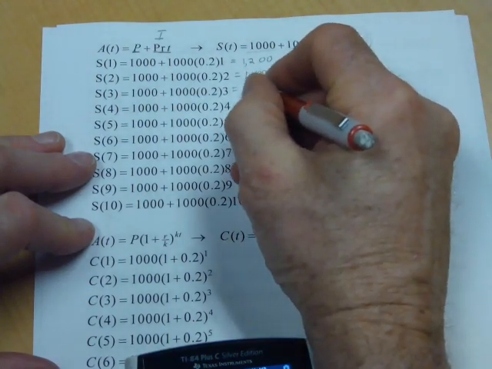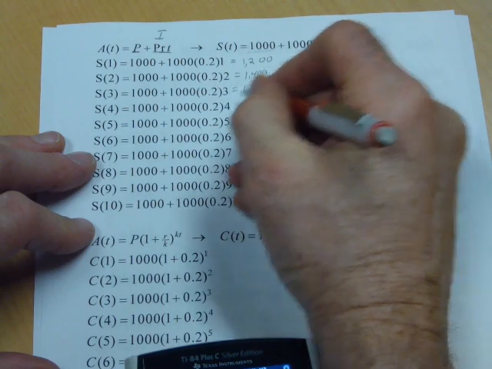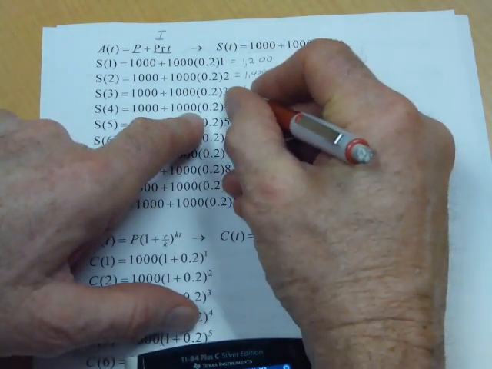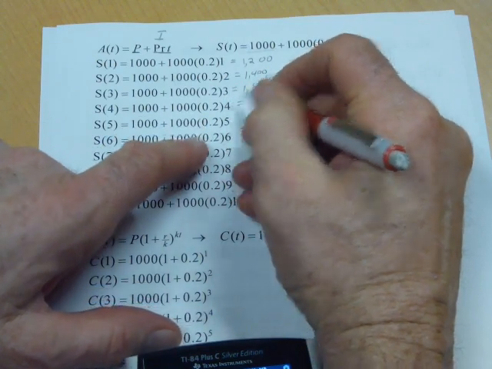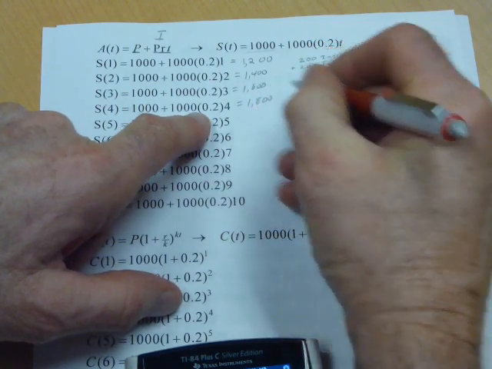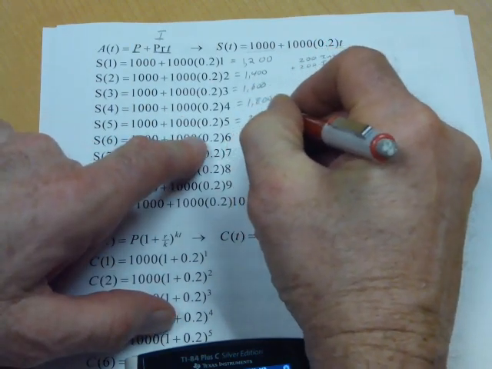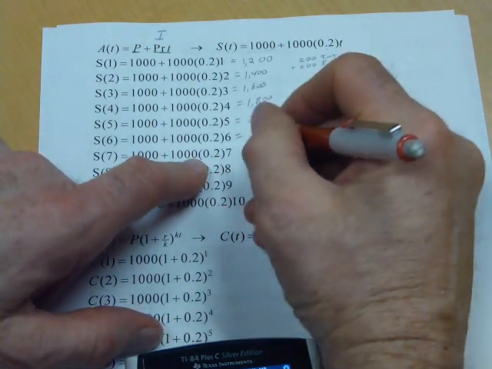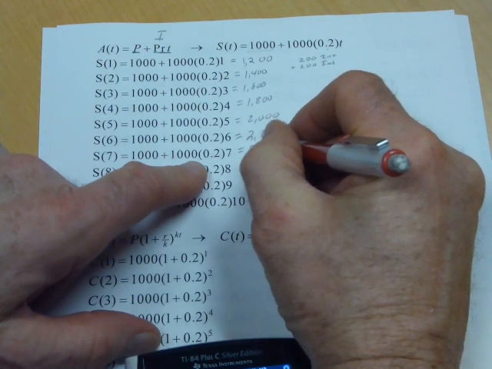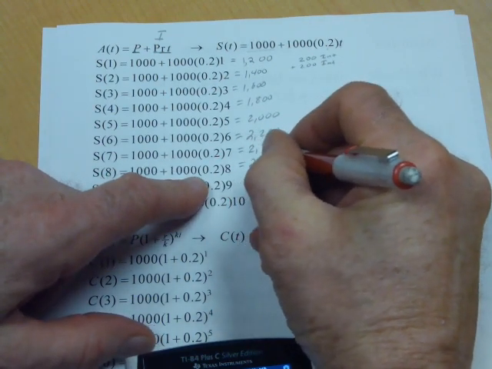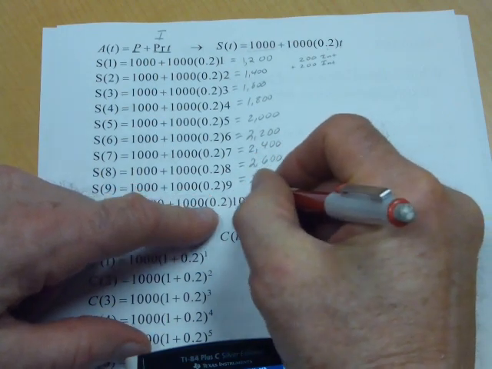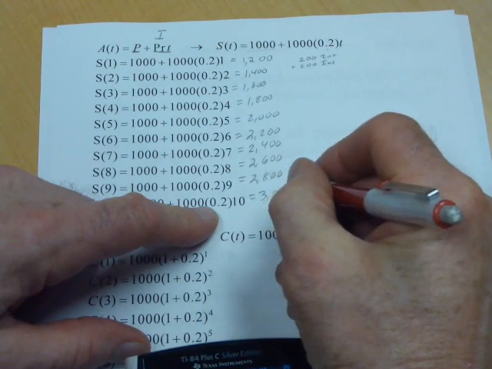And then if you noticed, it goes up by 200 every year because all you're doing is multiplying 20% of 1,000 by, instead of 3, it's 4 and 5 and 6 and 7. So you're getting one more year of interest, and you're making $200 in interest every single year. So you don't really need a calculator for this. You can just add the 200. Year after year after year, you're getting $200 more in interest. 2,800, and then finally we'll have $3,000 at the end.